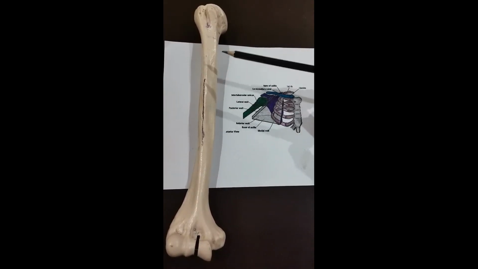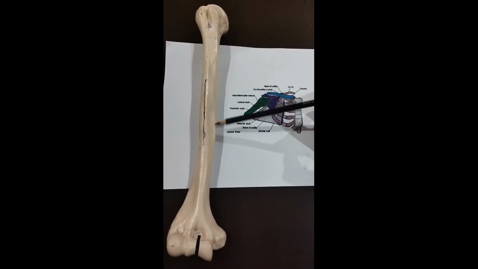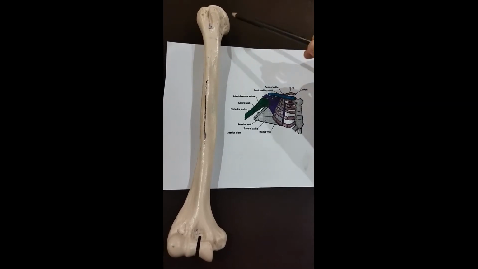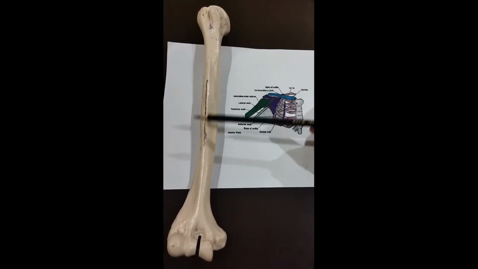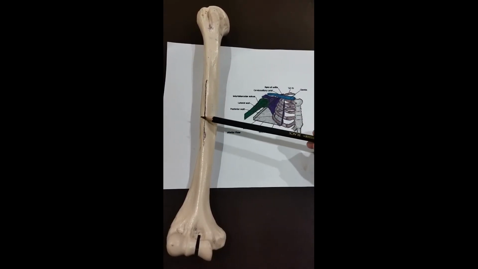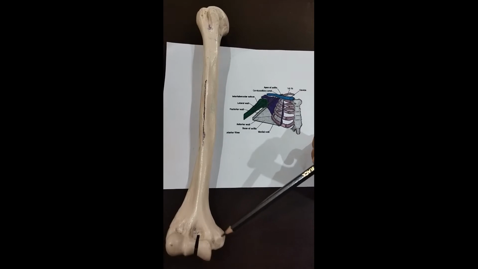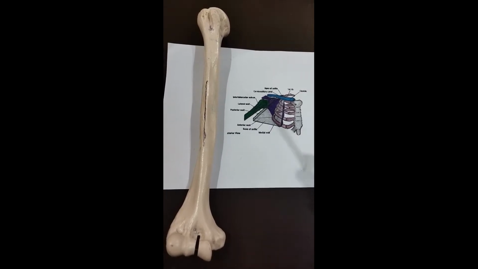Through this we can understand that this is the right side of the humerus bone, because the head is facing medially, the anterior border of the shaft is facing towards the front of the body, and the medial epicondyle is facing the medial side of the body.